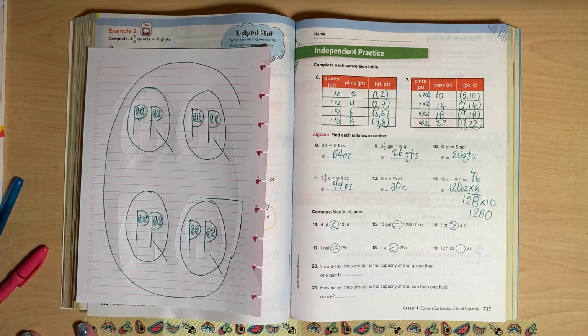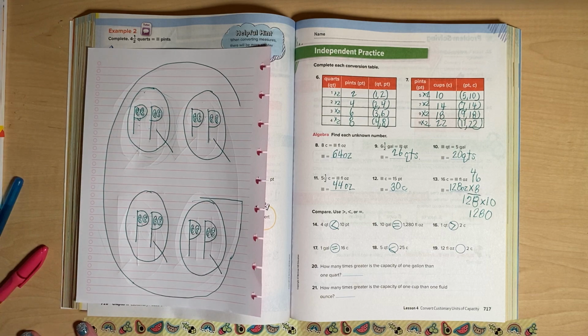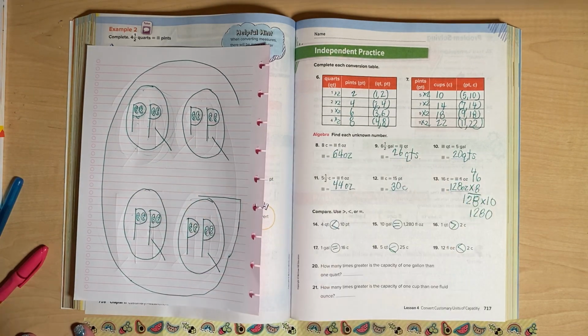All right, number 19, 12 fluid ounces is something to 2 cups. So 2 cups is 16 ounces, right? Because 8 plus 8 is 16. So 12 ounces is going to be less than 2 cups. All right, moving on along.